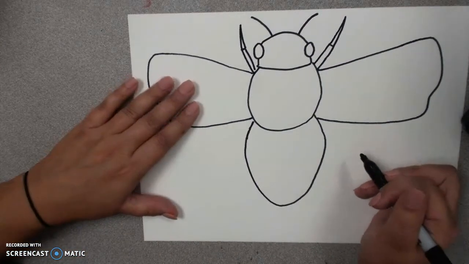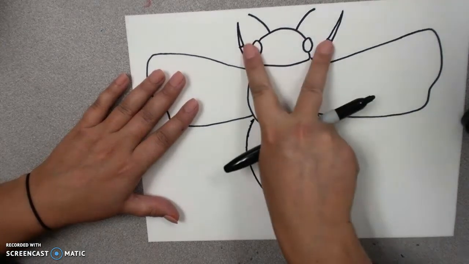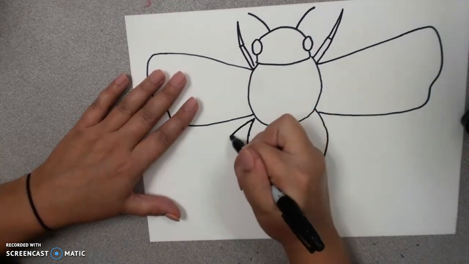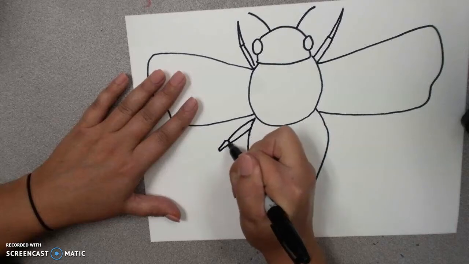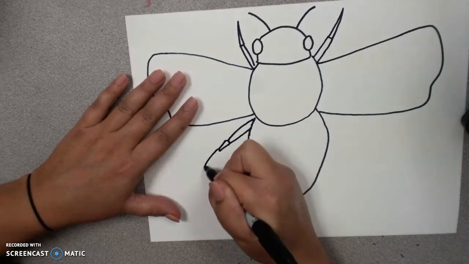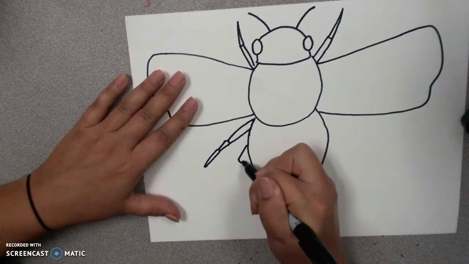Okay, so I have 2 in the front and then 2 in the back. Or I have 2 up here and then 4 in the back. That's what it was. There we go. So look at an example as you're doing it so that you're getting it right.